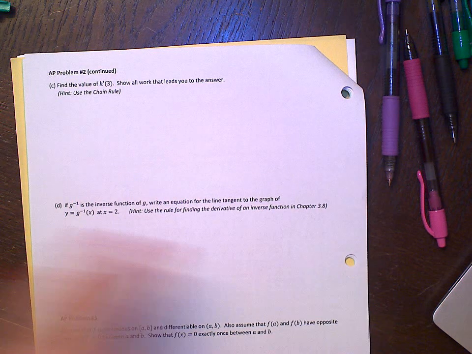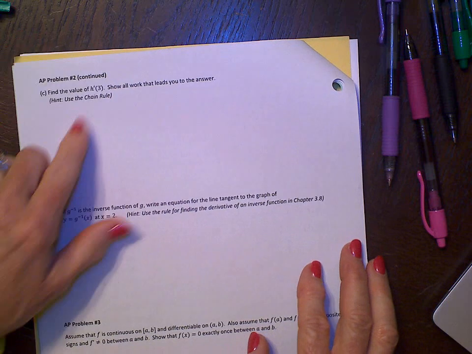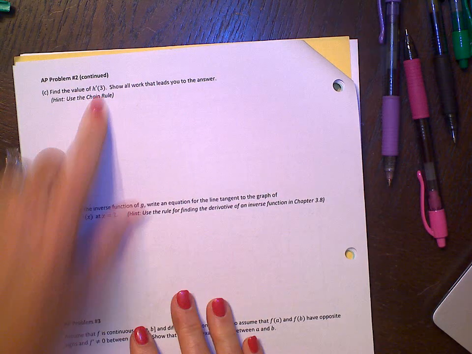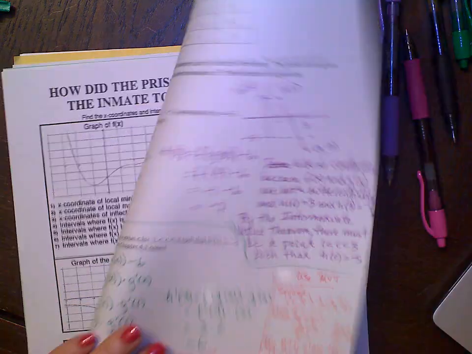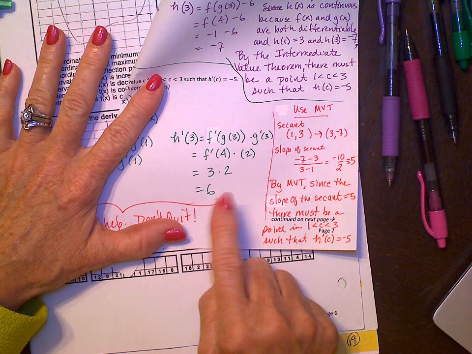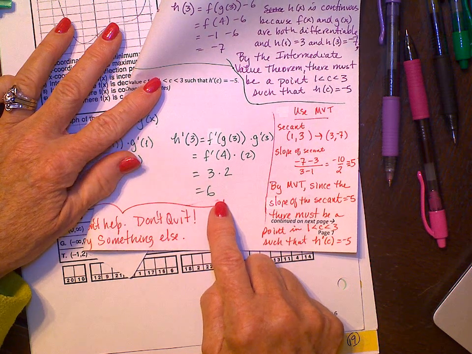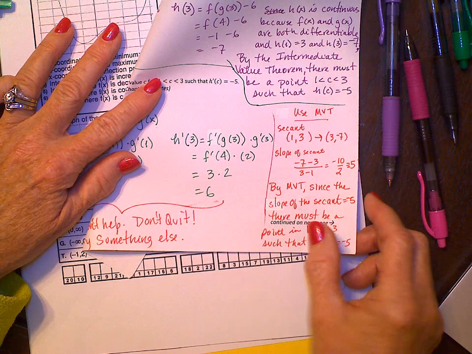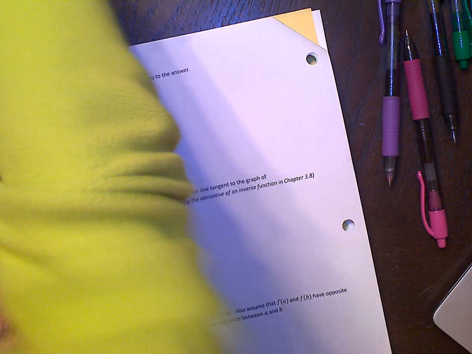All right, let's look at this next one. Find the value of h prime of 3. Hey, didn't we do that just a couple of minutes ago? We sure did. It's right over here on the last problem. It was one of the pieces that didn't help us on the last one, but we found it here. So I'm just going to copy that over so that we have it all nice and organized.